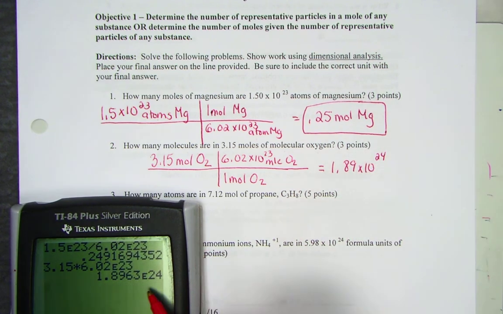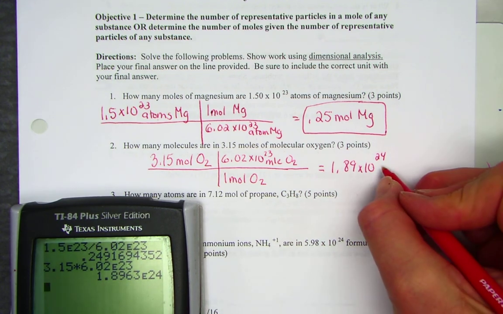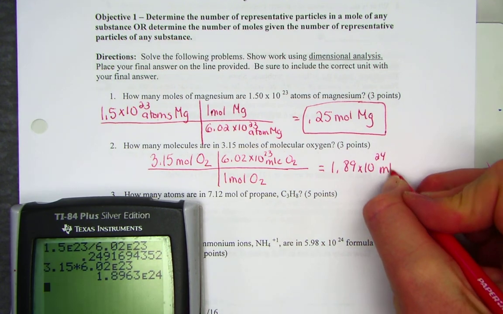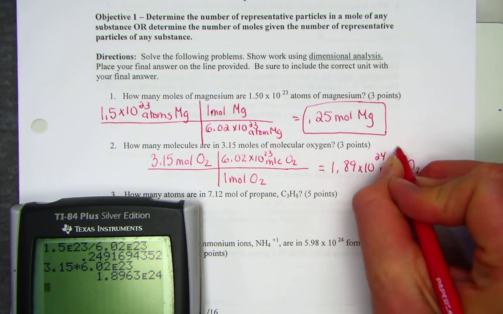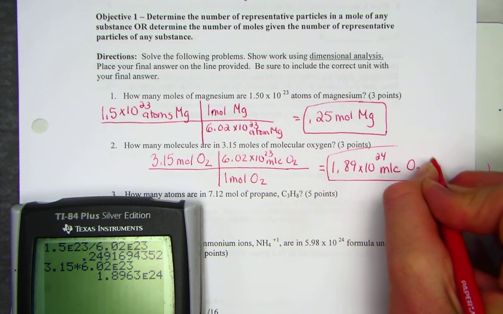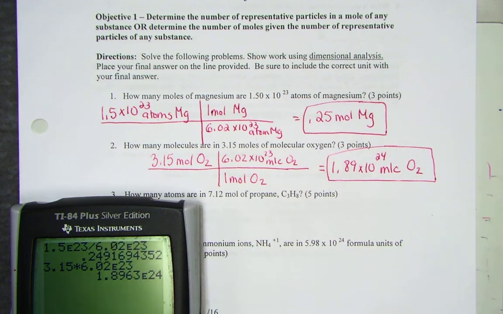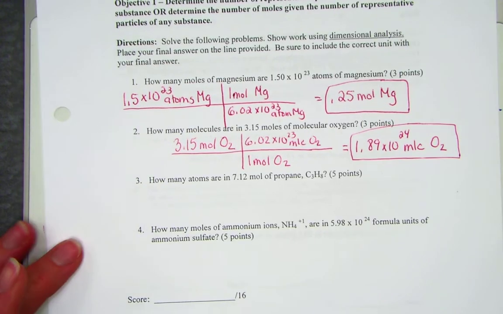Remember to look all the way down to the end of the screen to get the times 10 to the power, 24th. And the label is molecules of oxygen. Remember the great strategy: pause the video, hit it, and then check our calculators to make sure we get a common answer. Very important that you hit the keys with me. Don't save the calculator test until the test day, making calculator our buddy the whole time.